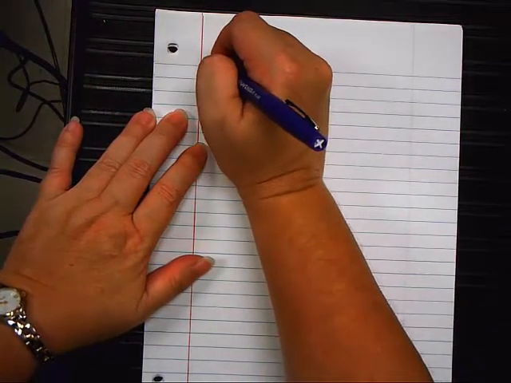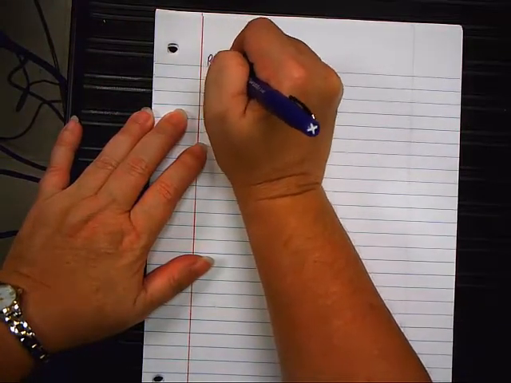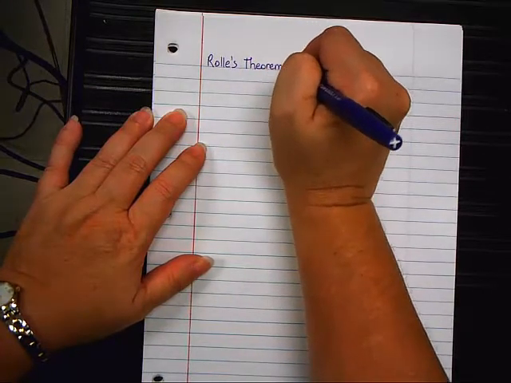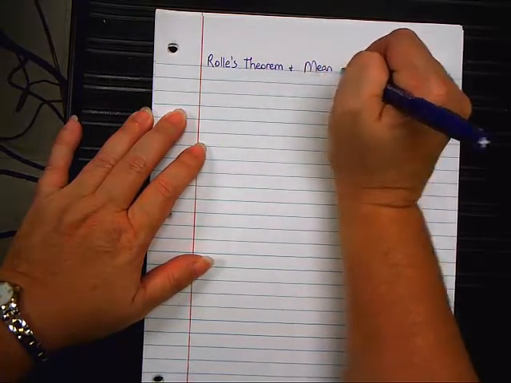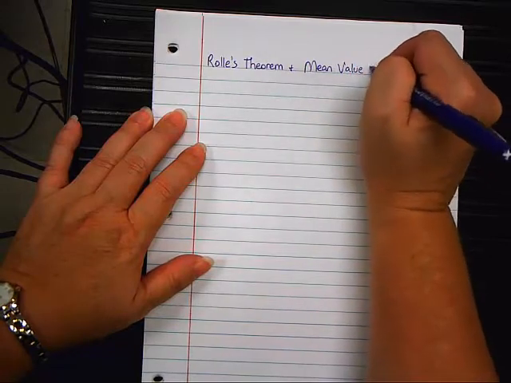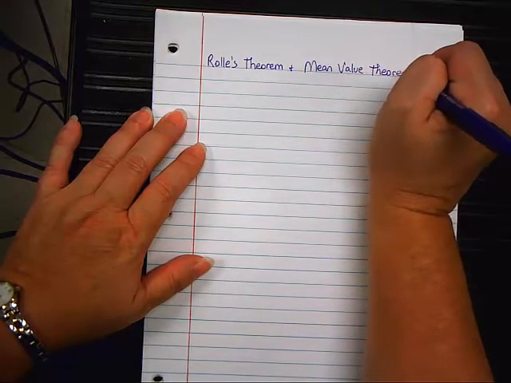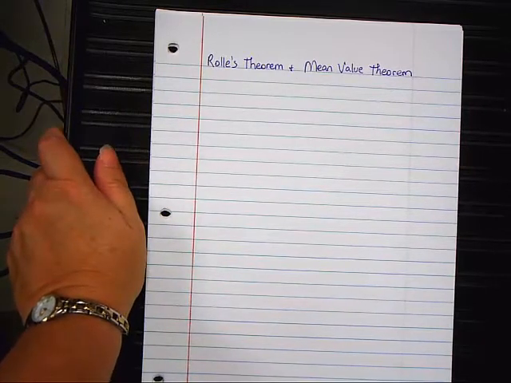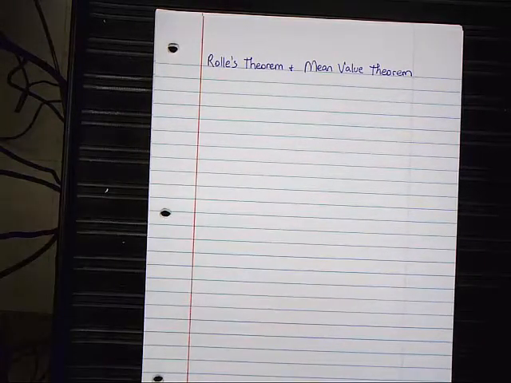Today we are talking about two new theorems, Rolle's theorem and the mean value theorem. I mentioned to you the other day that we now have three value theorems out there: the intermediate value theorem, the extreme value theorem, and the mean value theorem today.